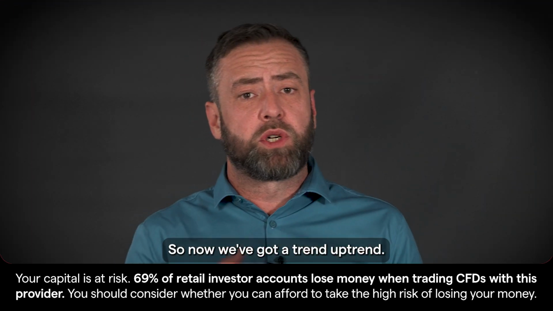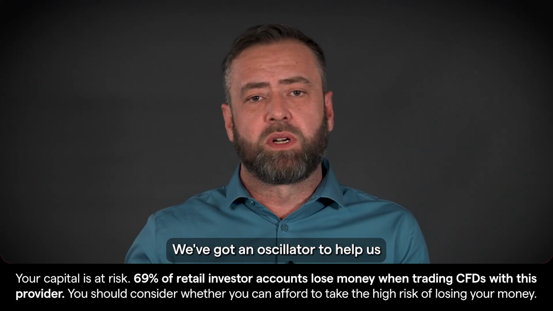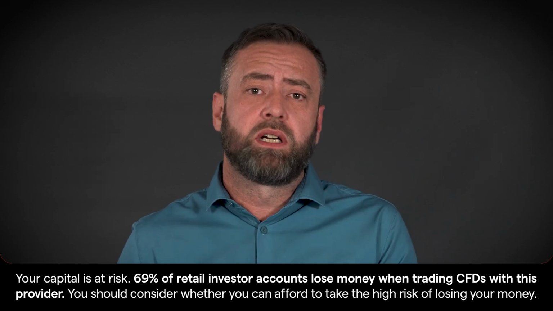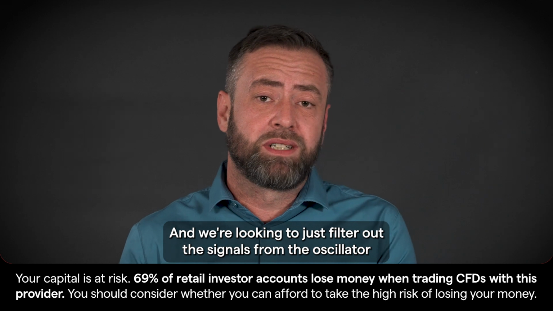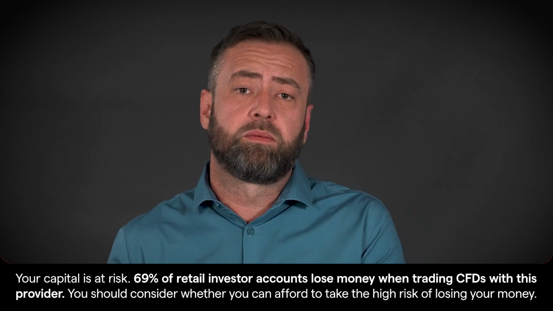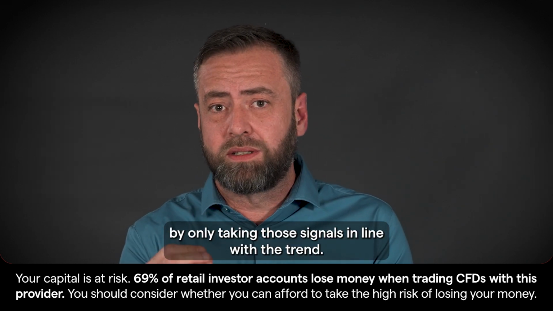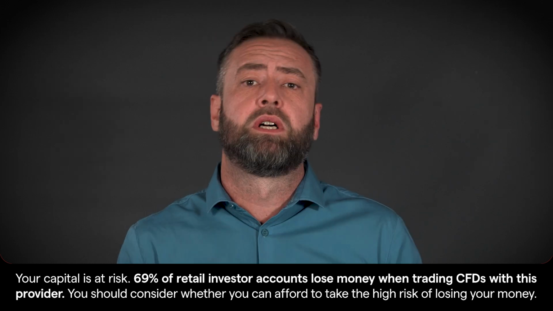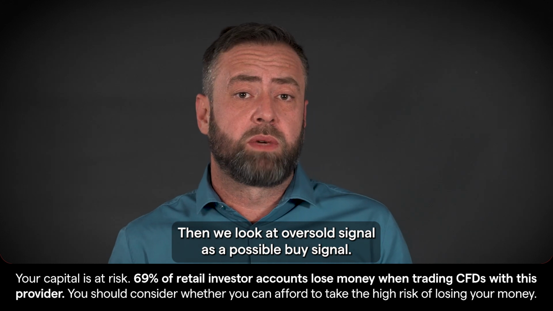All right, so now we've got a trend, an uptrend. We've got our oscillator to help us with short-term momentum, like a stochastic or an RSI. And we're looking to filter out the signals from that oscillator by only taking those signals in line with the trend. So in markets in an uptrend, which we've defined with the moving average, we look at an oversold signal as a possible buy signal.